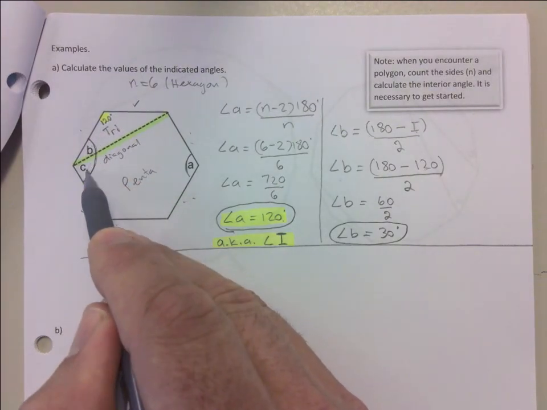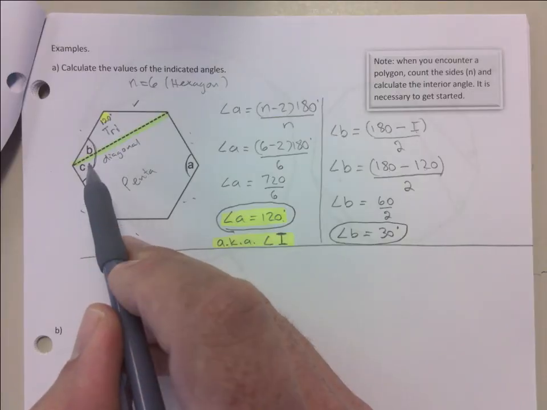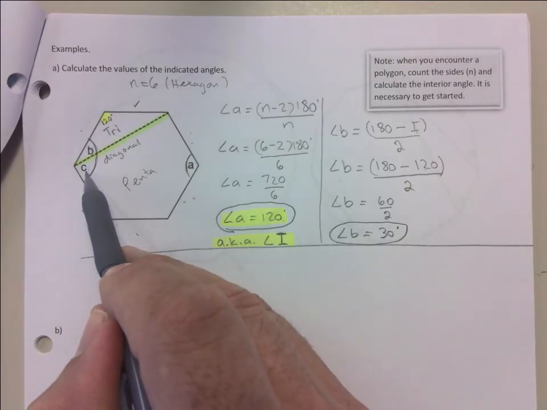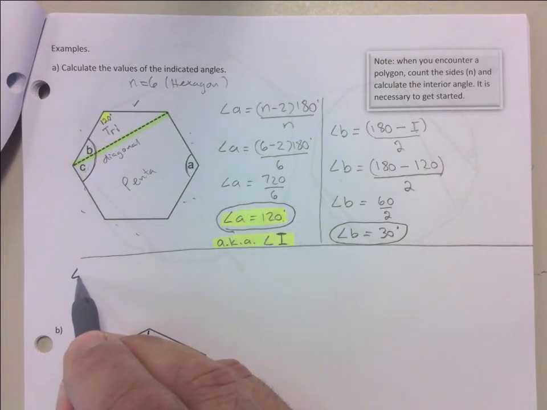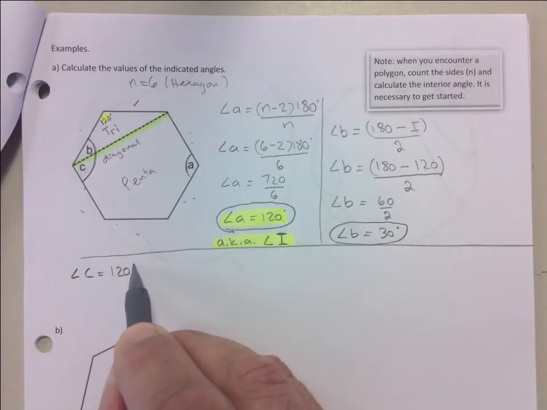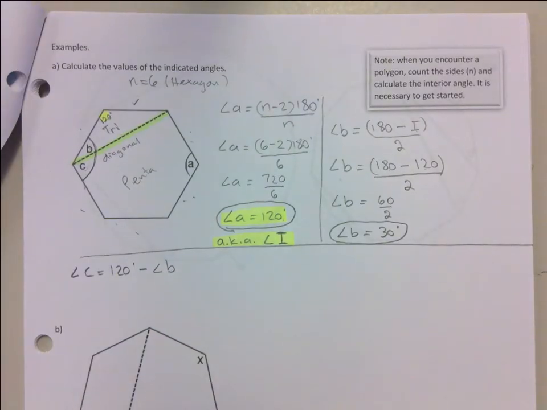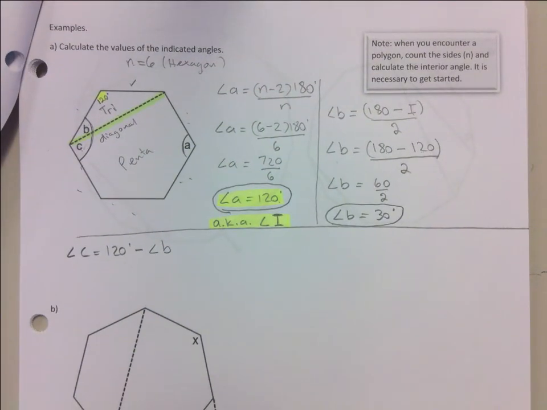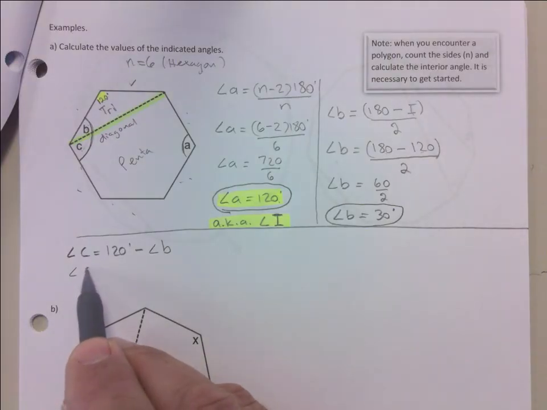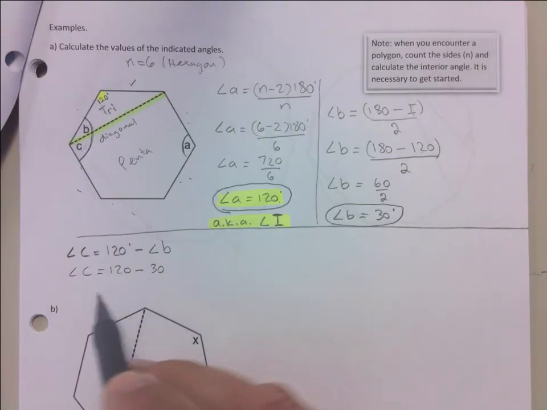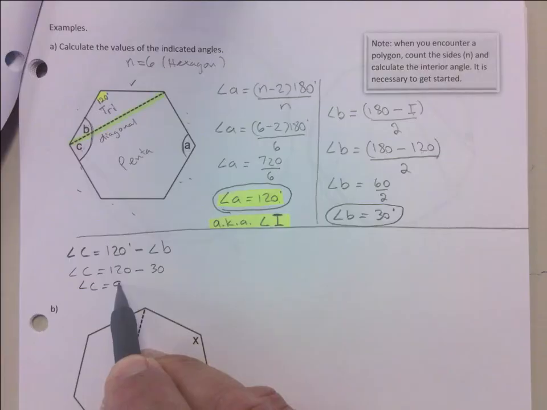It's also 120, right? It's an interior angle. So can we just go 120 minus B and figure out C? So I'm going to do that. I'm going to actually show what I'm doing so you're not wondering what happened there. That's 90 degrees.